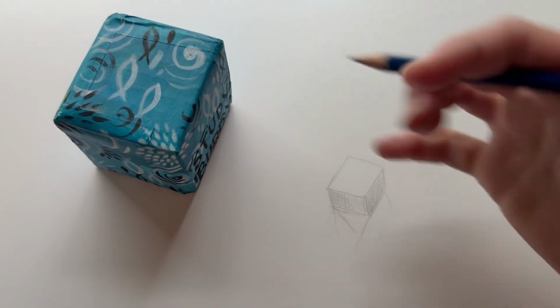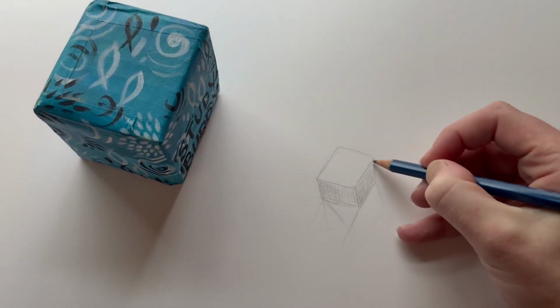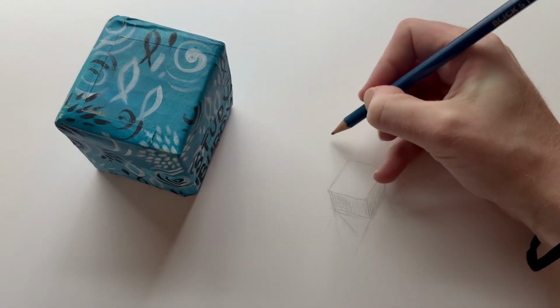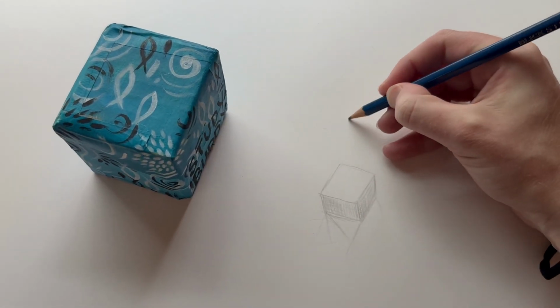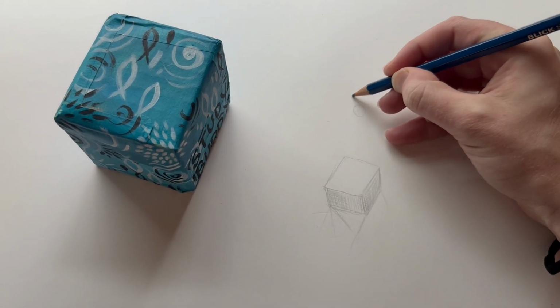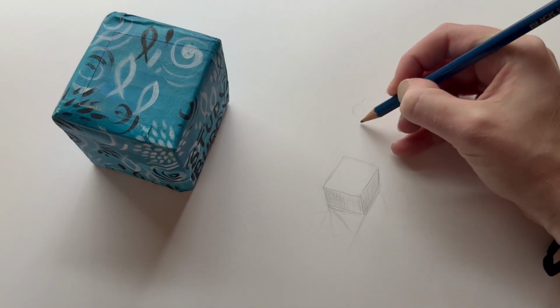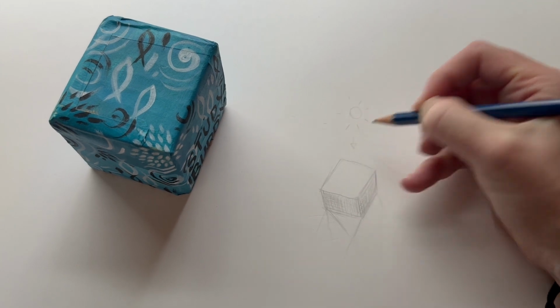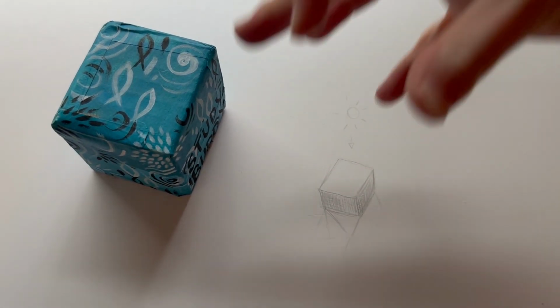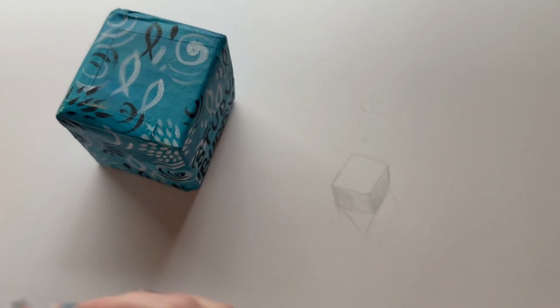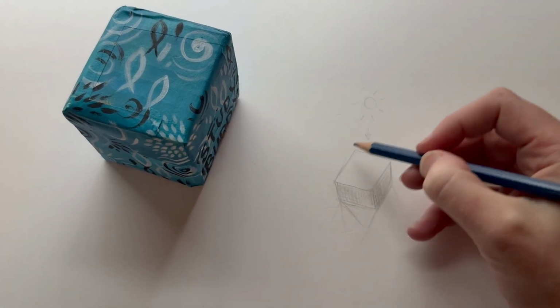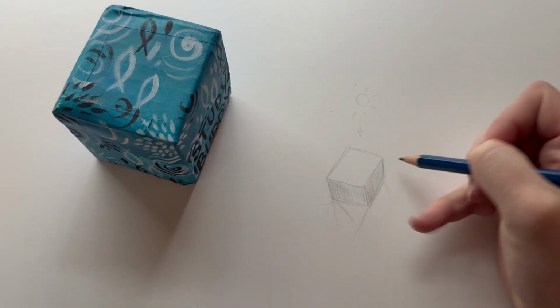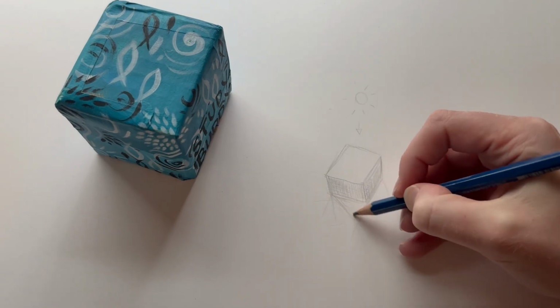So I've got my 2 darker sides of my cube, and just looking at where the light is coming from, I'm just going to draw in my little sun to show you a perspective of where the shadows are coming from. The light is hitting the top of my cube.